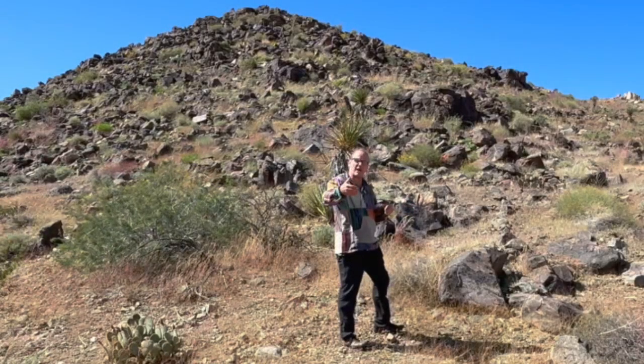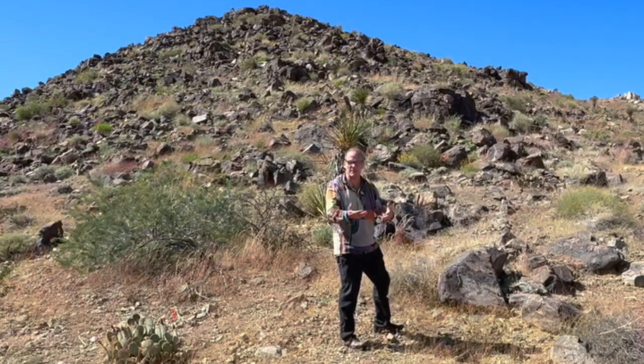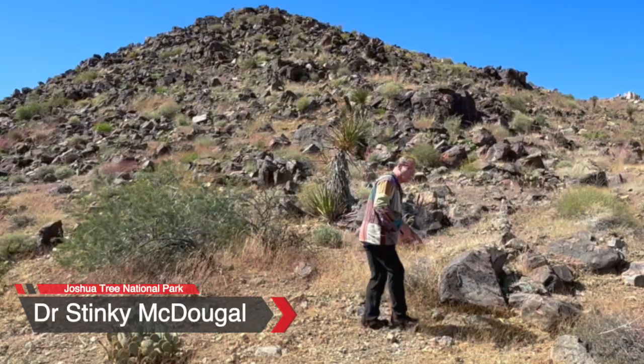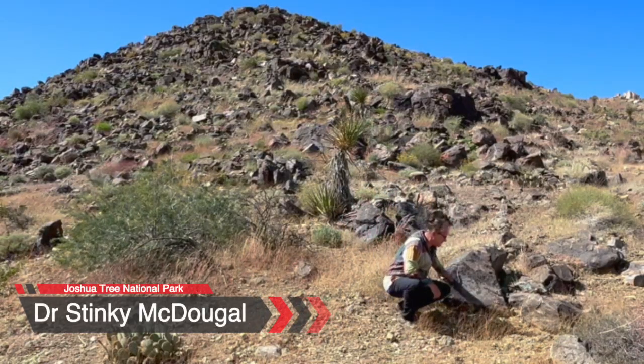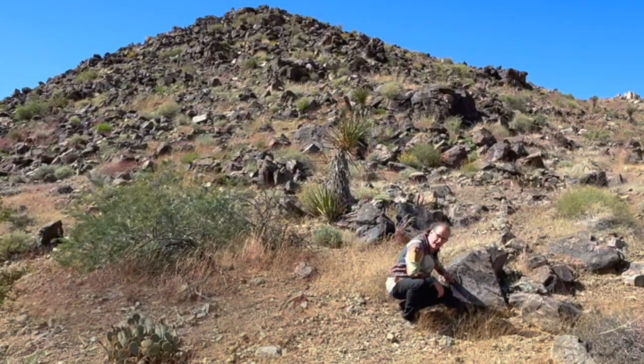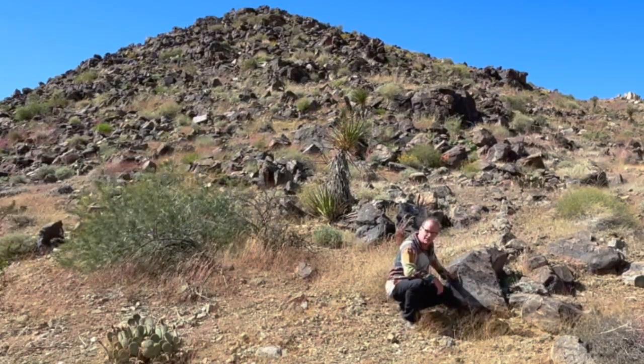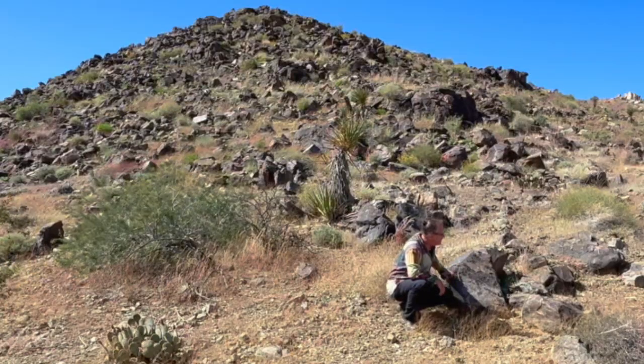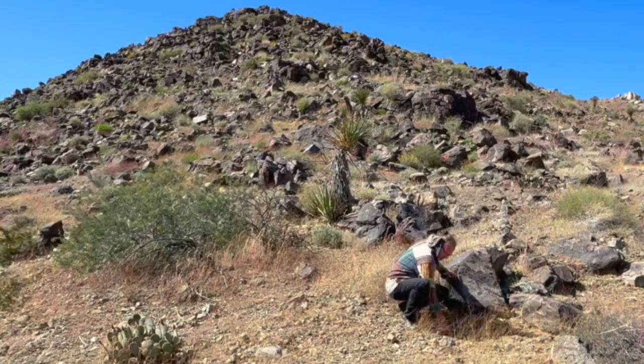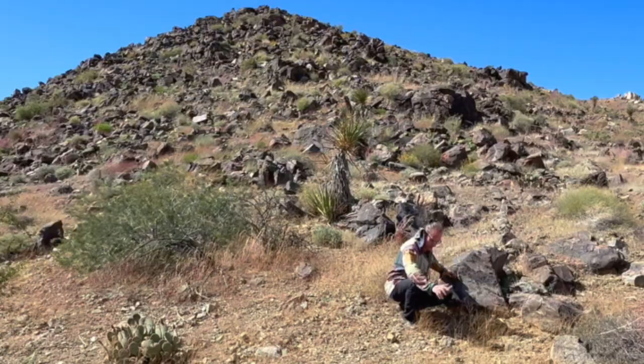So we're on the north side of the park. We're still in the park, but when we look at these rocks, these have undergone much more heat, much more vitrification. They're red, they're burned. And not only that, but we have a lot more rubble, right?